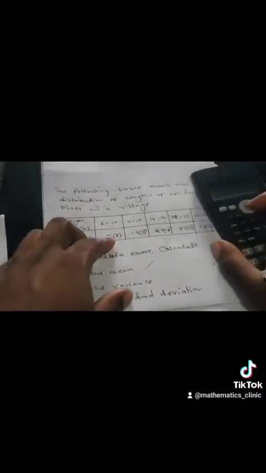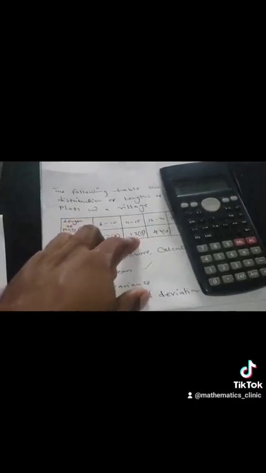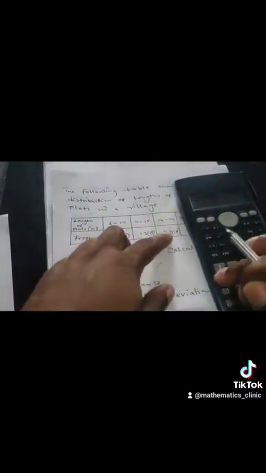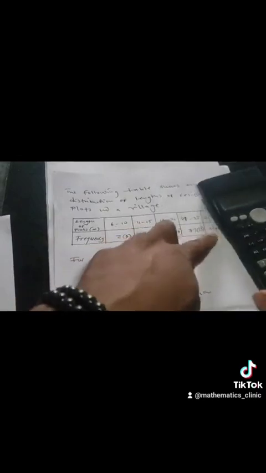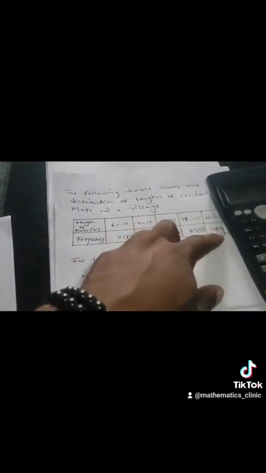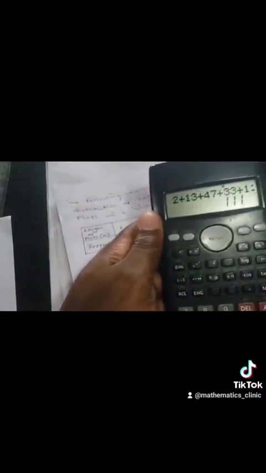How are we going to find now the total? We are going to add the frequency. 2 plus 13 plus 47 plus 33 plus 10 plus 6. All right, and our answer, let me do this. 2 plus 13 plus 47 plus 33 plus 10 plus 6. We get 111. So this 111 is the one that we get to divide by.